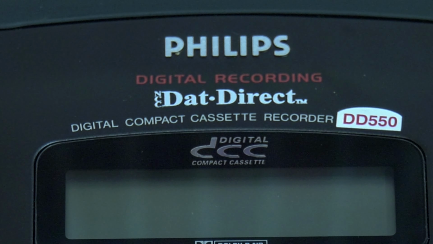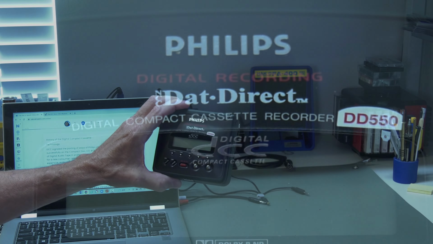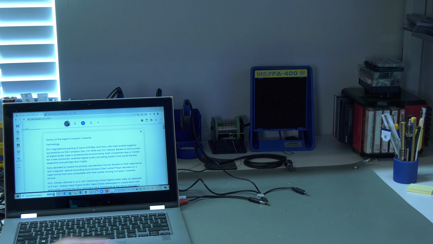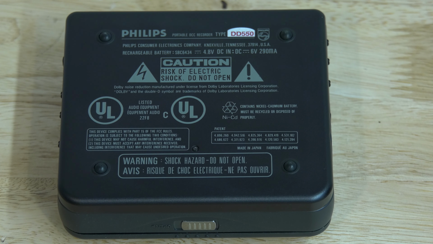NCC, which is a small logo on the front, could stand for Navigation Control Center, which is a file format used in the text-to-speech communities on various consortia. We're not sure. Again, we cannot find anything about this DAT-Direct company or the DD550, so it's fairly unique.